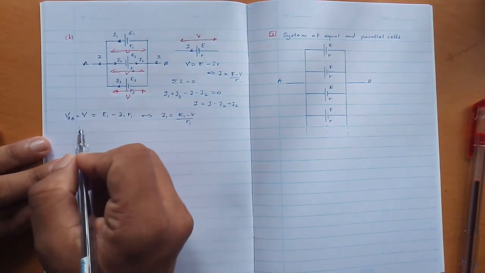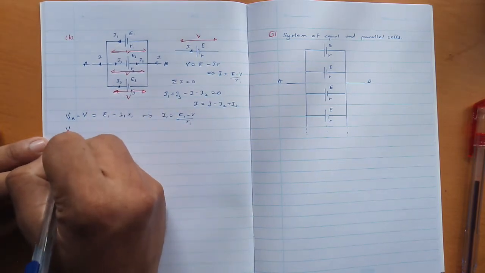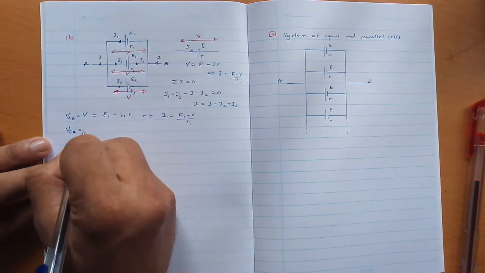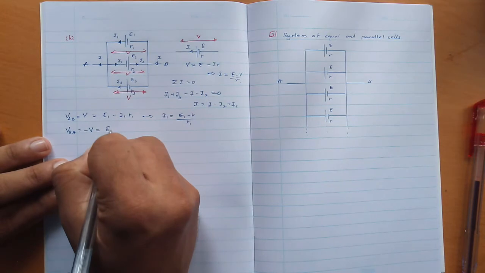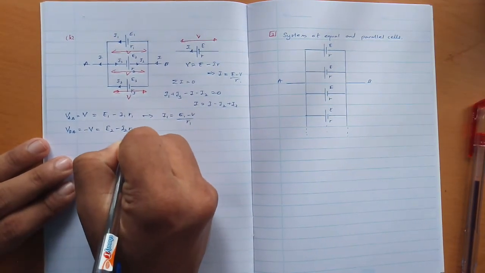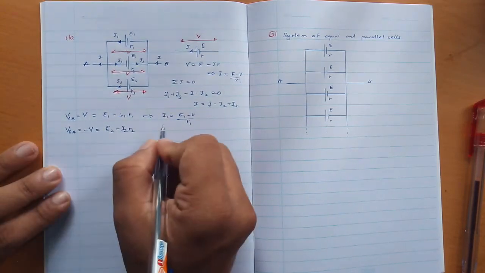So VBA I can write, VBA is actually minus V, since I'm taking the other side now. Minus V equals E2 minus I2 R2, right? And I'm going to multiply this formula by minus.